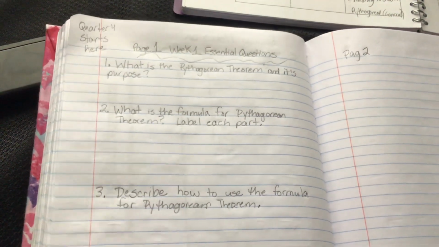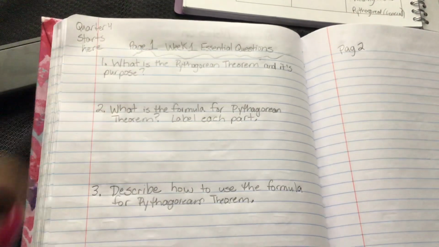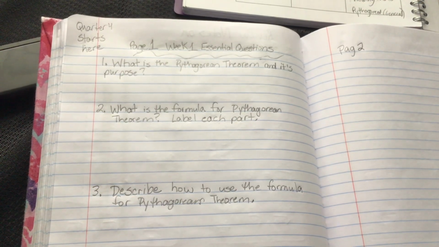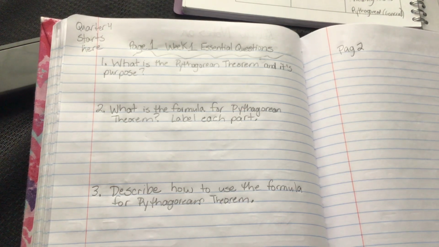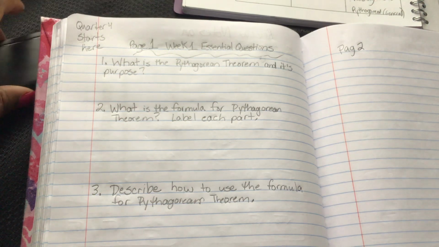the first page in our fourth quarter notes is going to be page 1, week 1 essential questions. The first essential question is, what is the Pythagorean theorem and what is its purpose? The second essential question is, what is the formula for Pythagorean theorem? Label each part. And the third question is, describe how to use the formula for Pythagorean theorem. All right, if you need more time to copy that down, please pause the video. If not, I'm going to keep going.